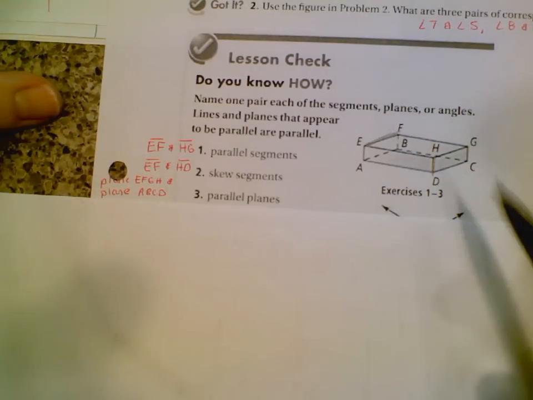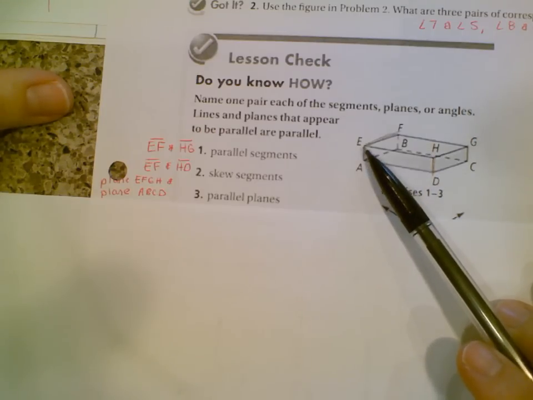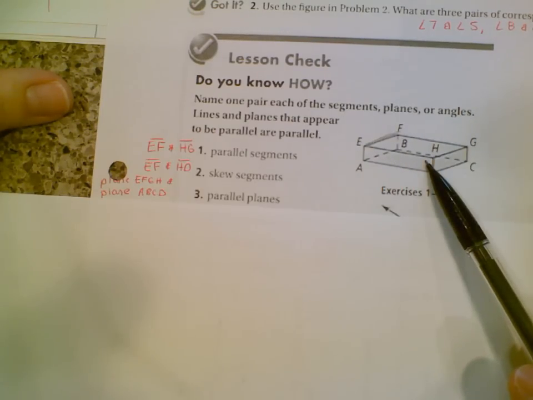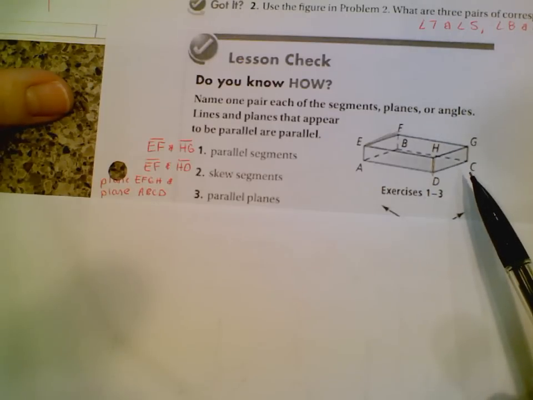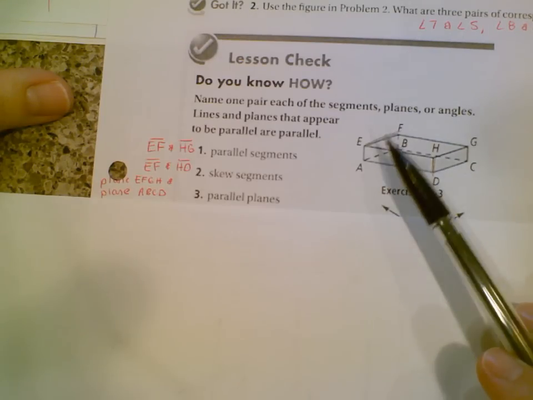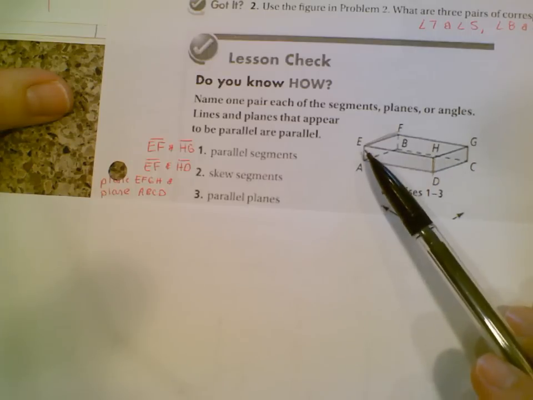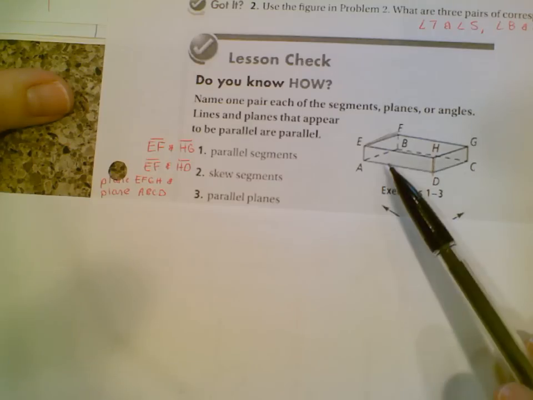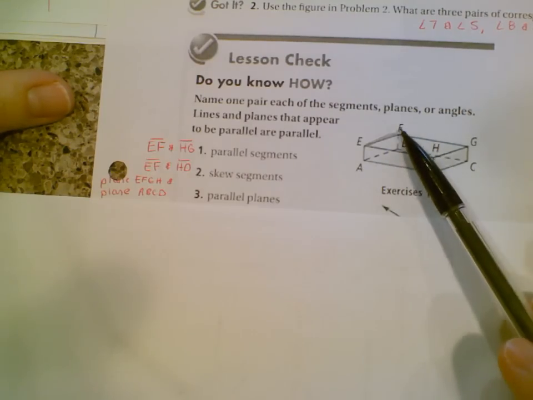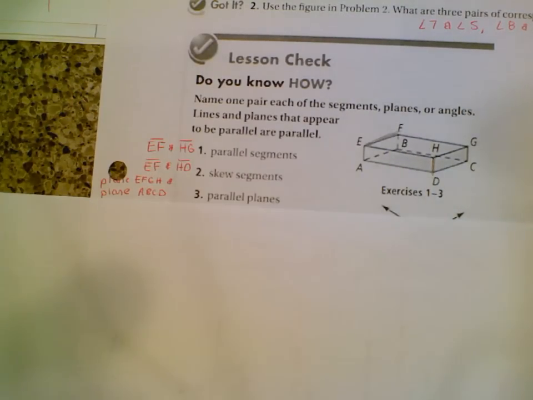Parallel planes. So pick a plane. I picked the top one, EFGH. So that's going to match the plane on the bottom, ABCD. Another set that you could use is you could do back and front. So I used A, E, F, B, D, H, G, C, or this side A, E, H, D, and then F, B, C, G.